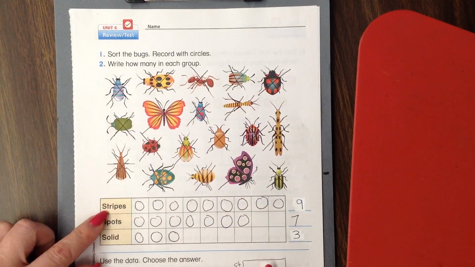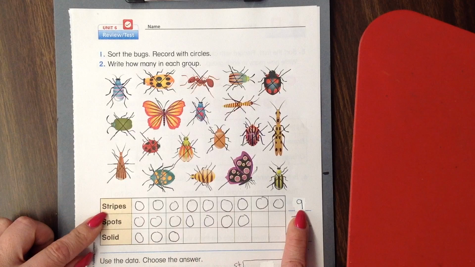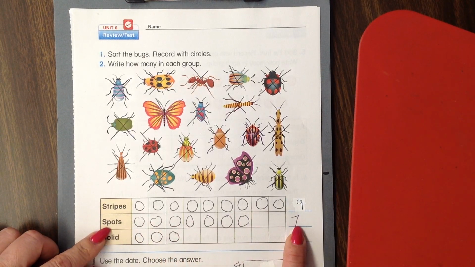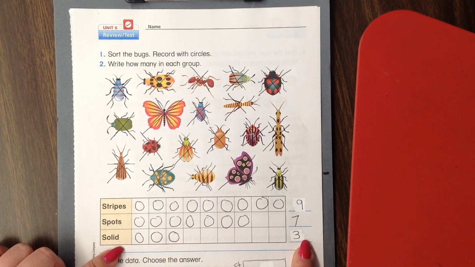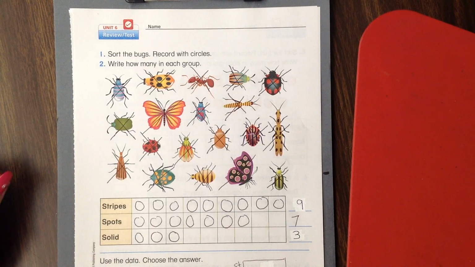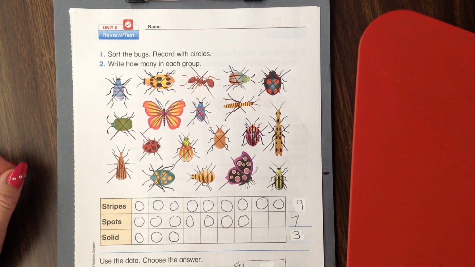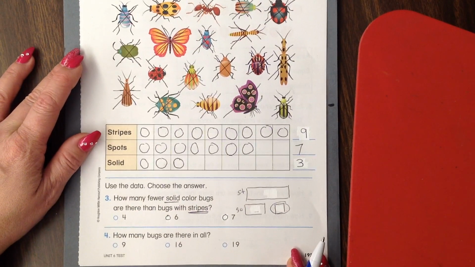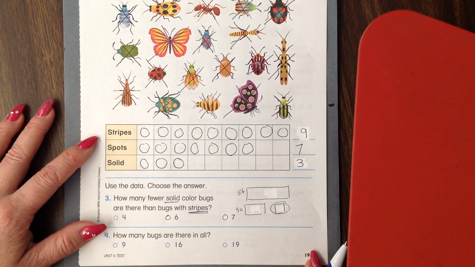All right, so we counted out 9 had stripes, and 7 of them had spots, and 3 of them were solid. Okay, and now if you don't have that, go ahead and correct it. We're going to be using that for our next problem. All right, let's go ahead and look at what number 3 and 4 want us to do with that information.